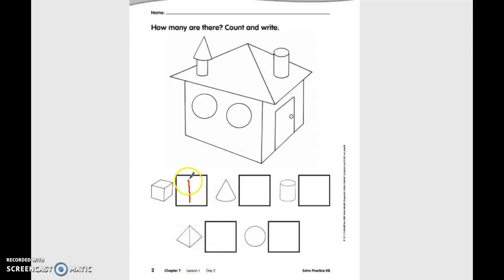So we're going to write a nice number 1 from big line from top to bottom. All right, our next thing is going to be a cone. How many cones do you see in the picture? There's 1 cone right here on the chimney. So we're going to write 1.